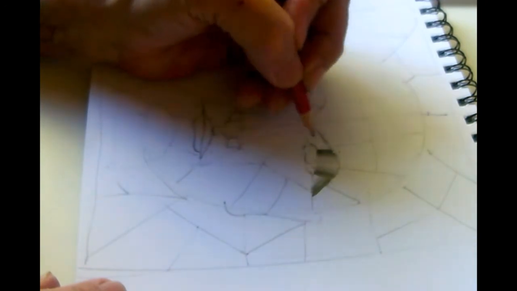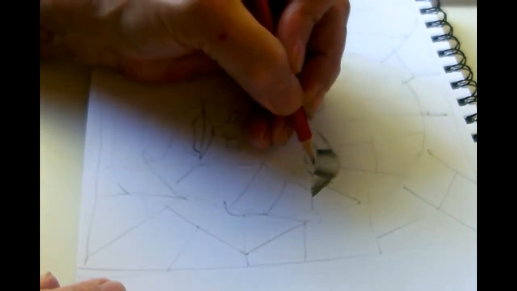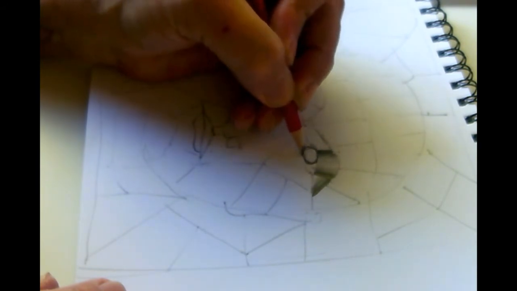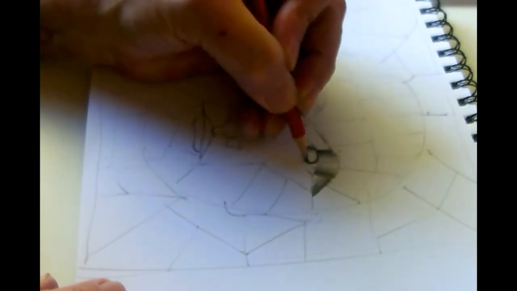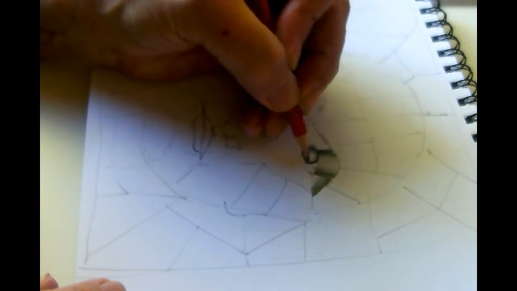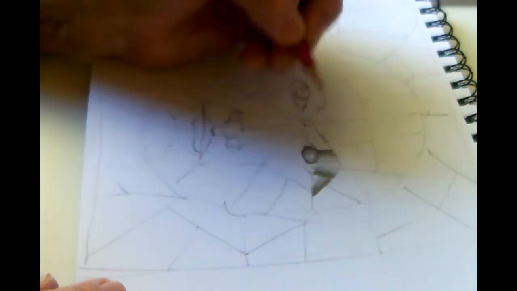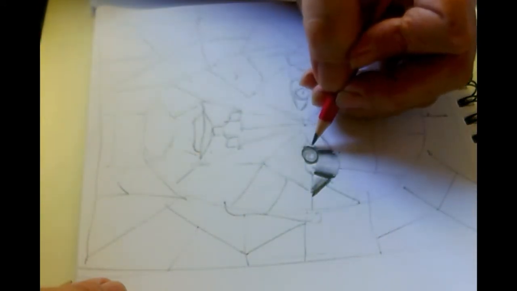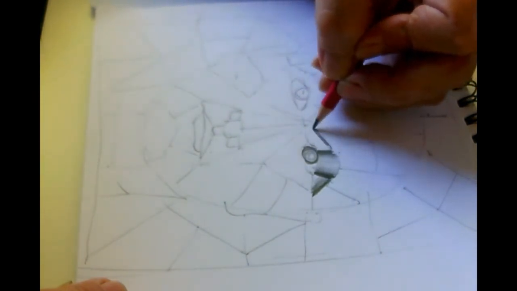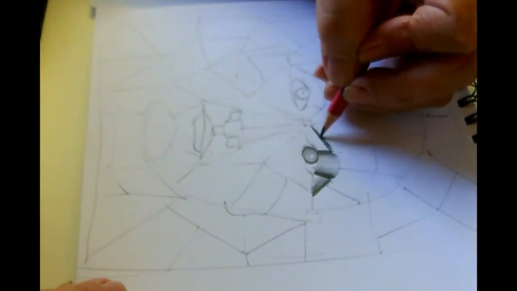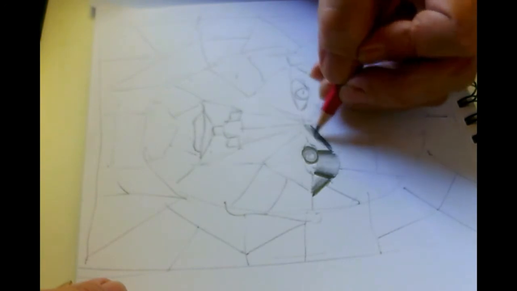The eye can be fun because you might have to play with the circle. So you might do your light in the center. This section here, I'm going to go dark here through the light.